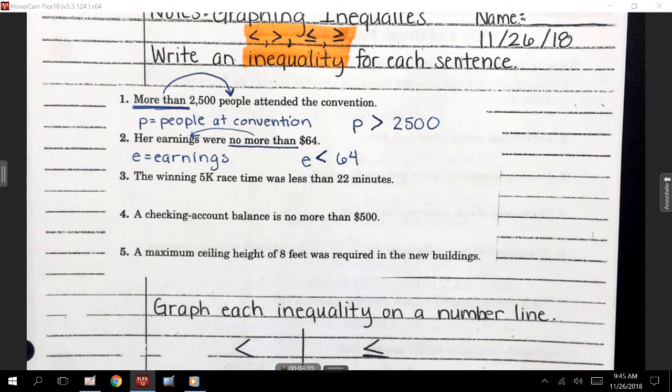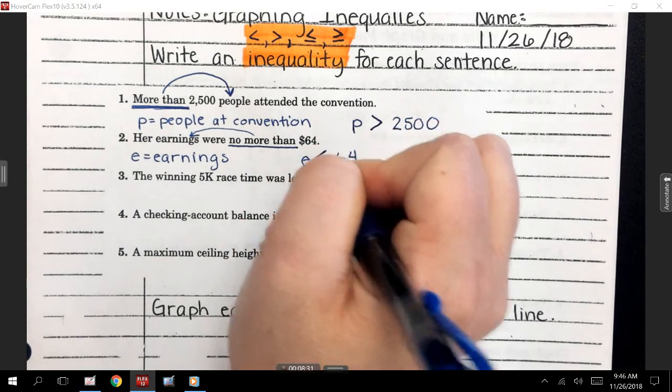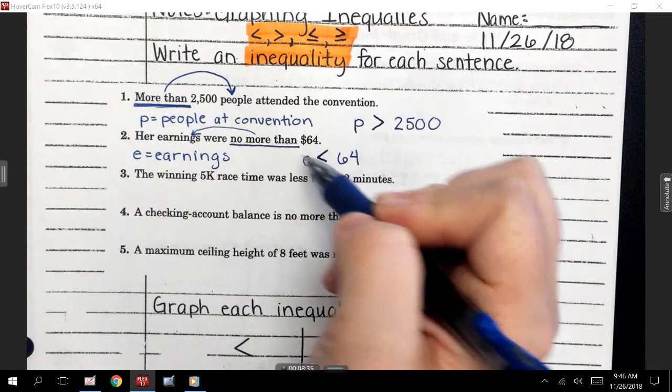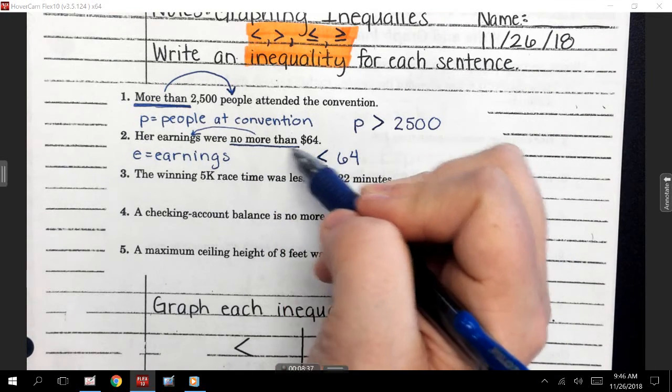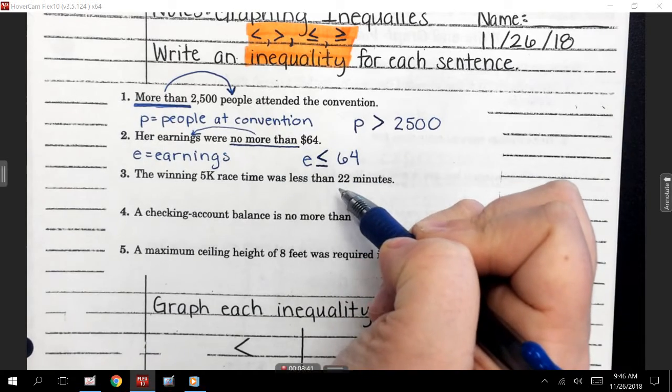All right, is that the only thing that means not more than? Juliana? Less than with the line under it. What does that line mean? Equal to. Because, guys, does equal to mean more than? No. No, so that would also mean not more than. So are there any questions on why I need the less than and the equal to bar?